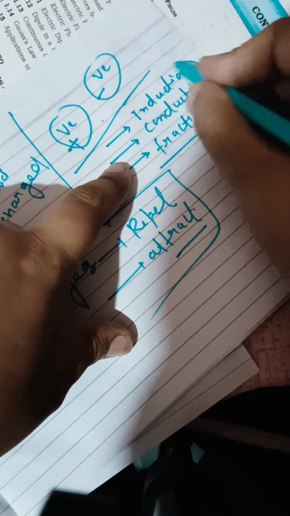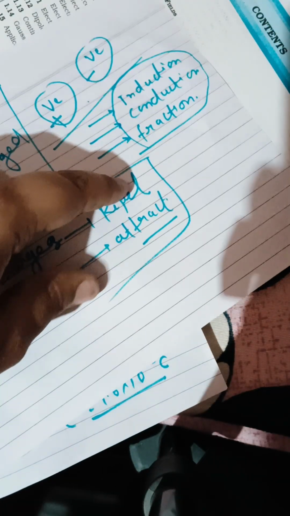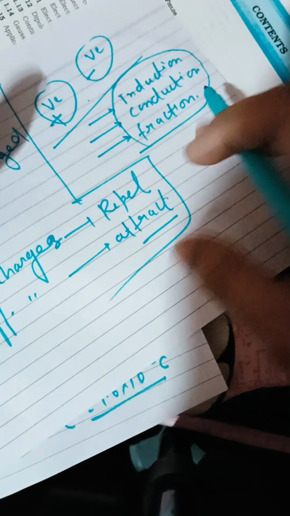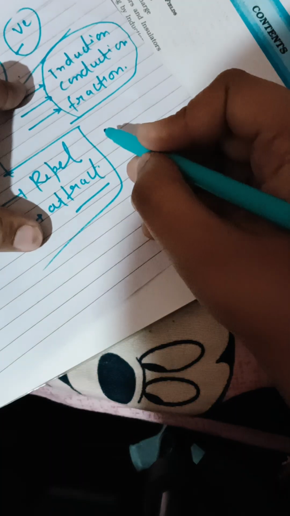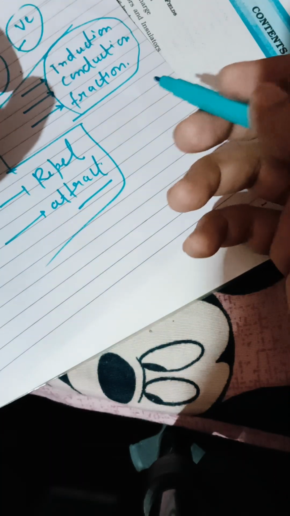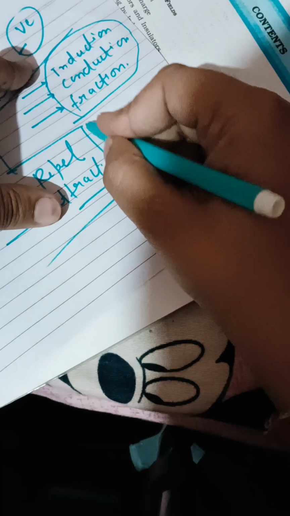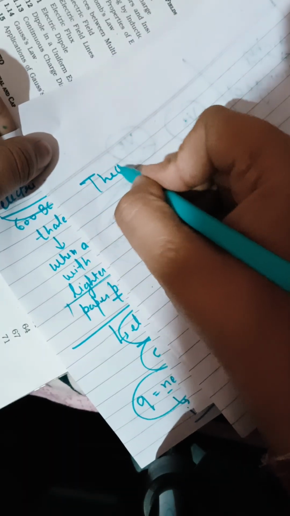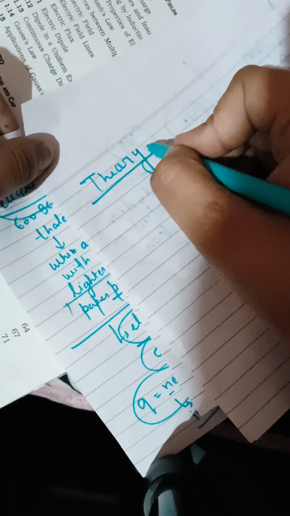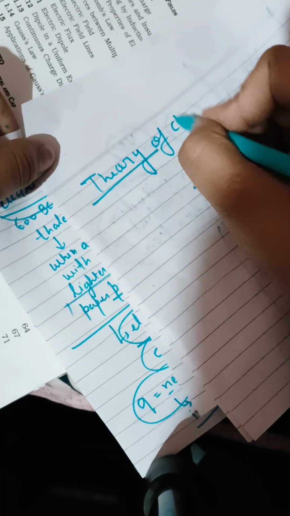So there are three ways we can charge an object: by rubbing, by induction, or by conduction. So here is the topic. Now the next topic is the theory of charging.